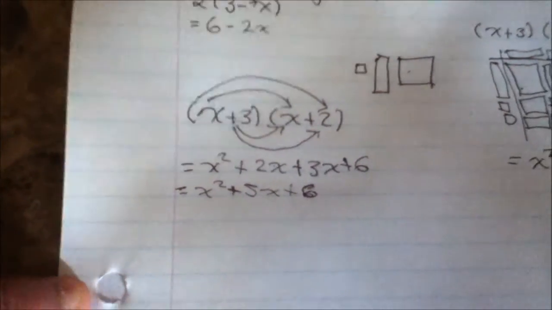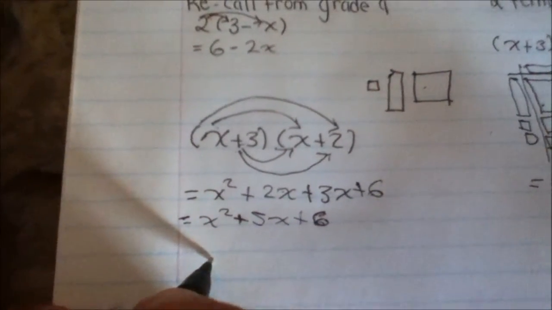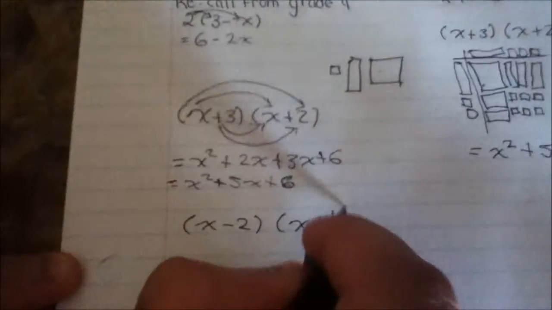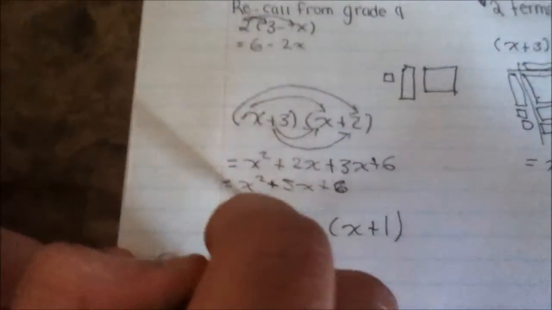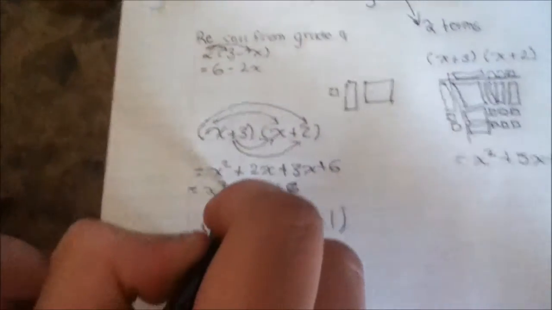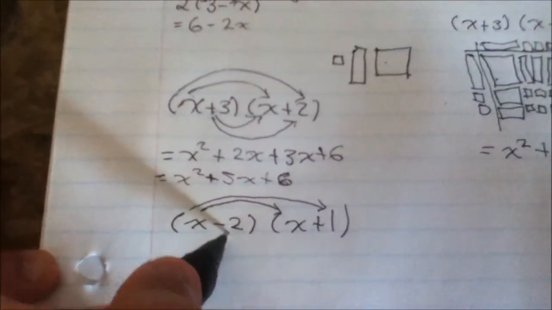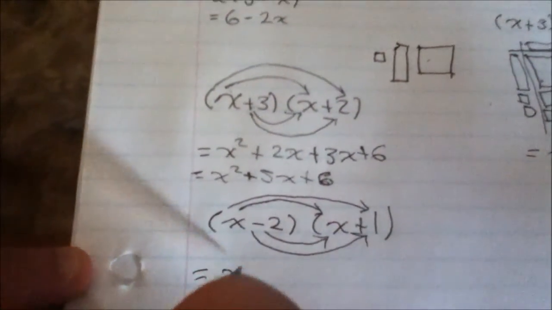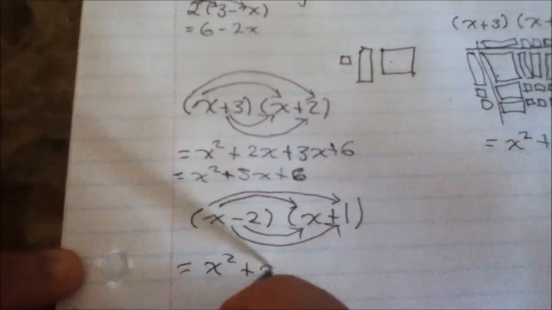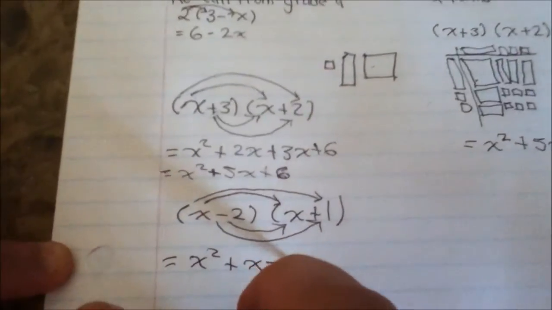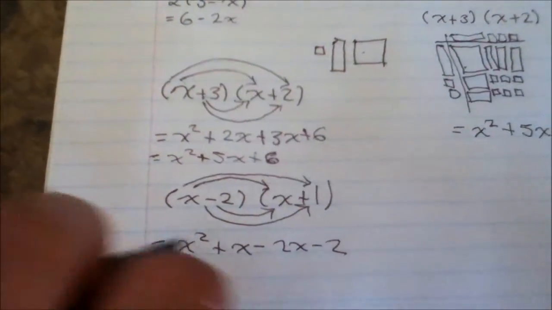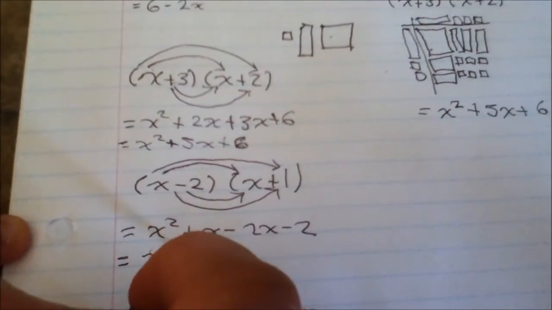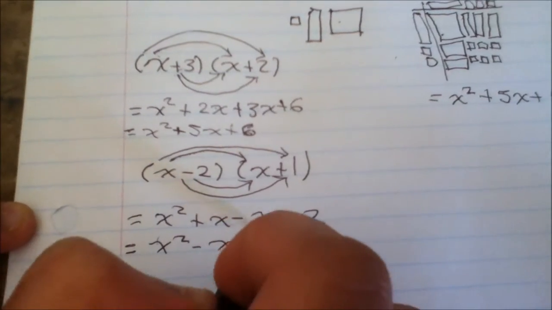Let's just do one more example. So I have x minus 2 and x plus 1. Same thing, distribute, so expand. x times x, x times 1, negative 2 times x, negative 2 times 1. You get x squared plus x minus 2x minus 2. Therefore, we have to collect like terms. x squared minus x minus 2.